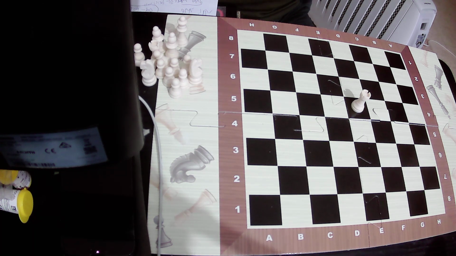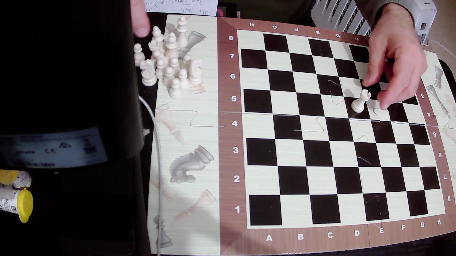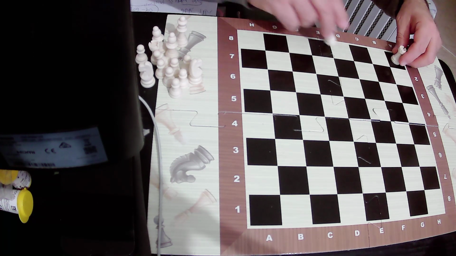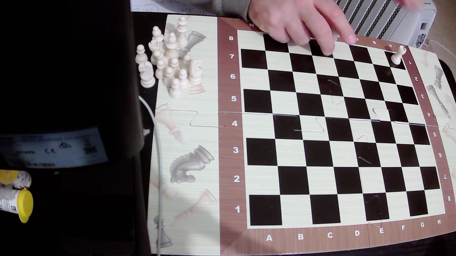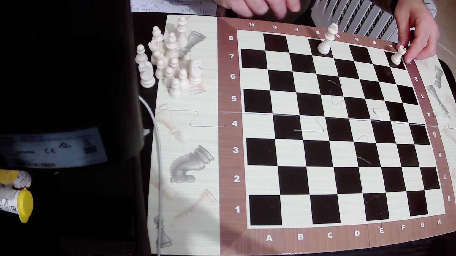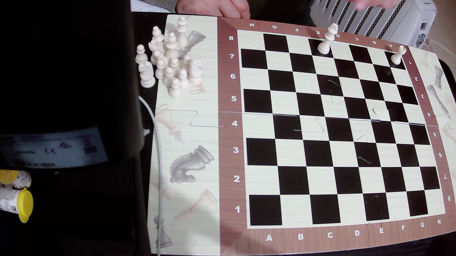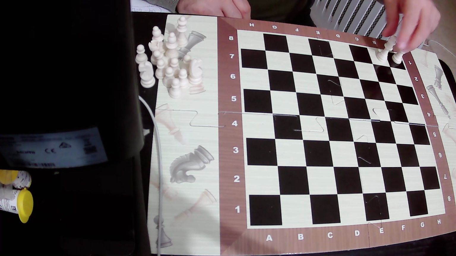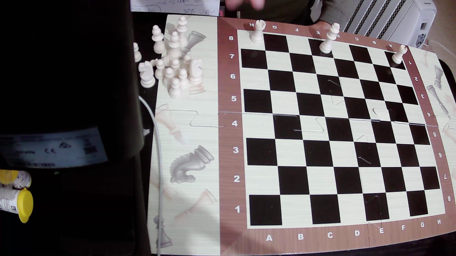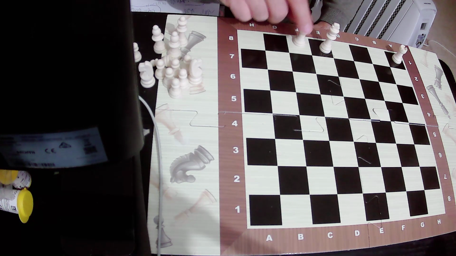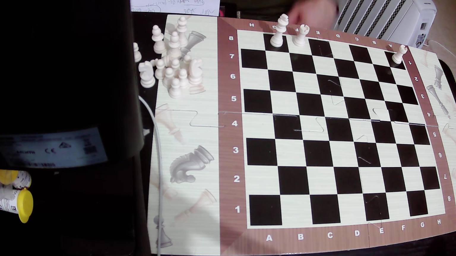As I have already explained, you can do long castling in order to protect the king. That is one option. Or we also have the other option, to do a short castling in order to defend the king.